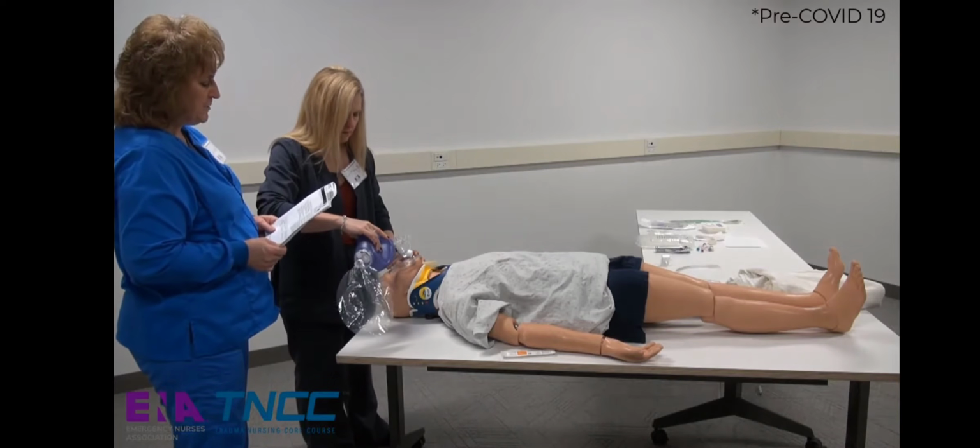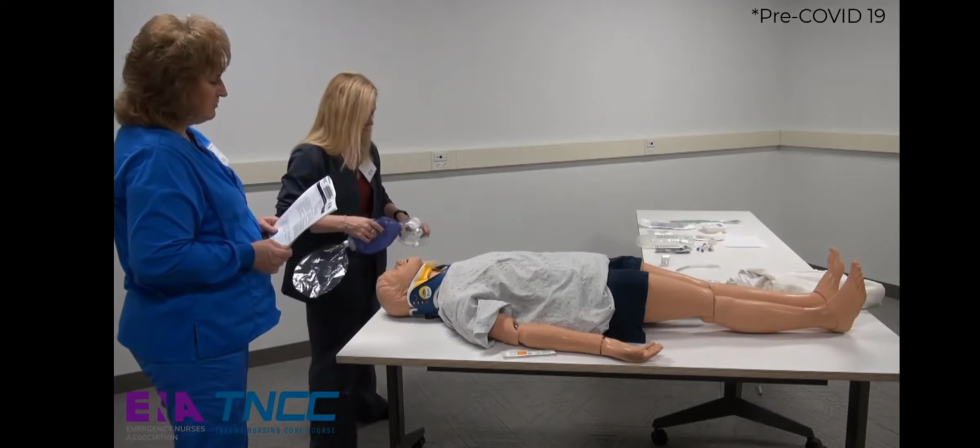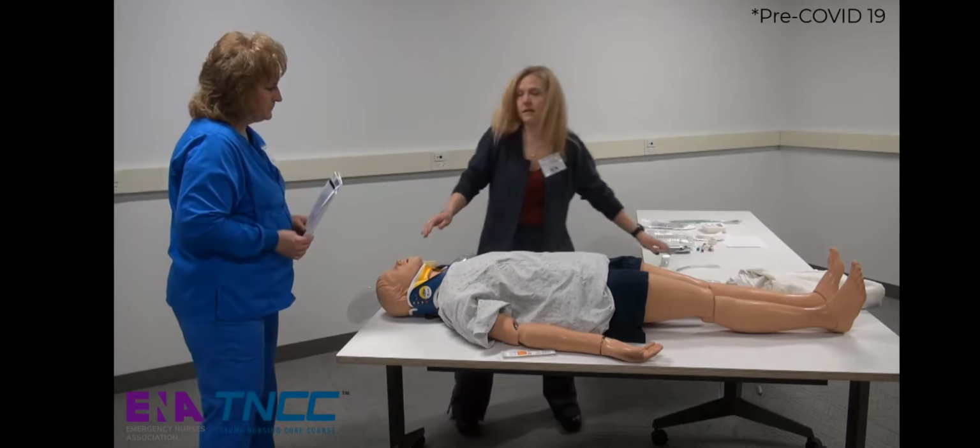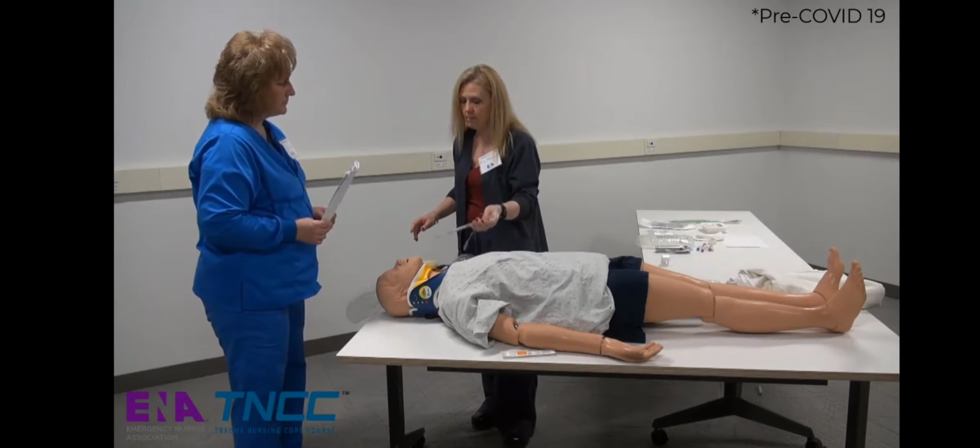So your patient has just been intubated using drug-assisted intubation. What is your next step? All right, we need to assess the airway to make sure that it's been properly placed.